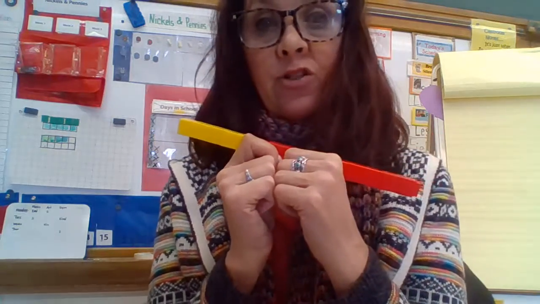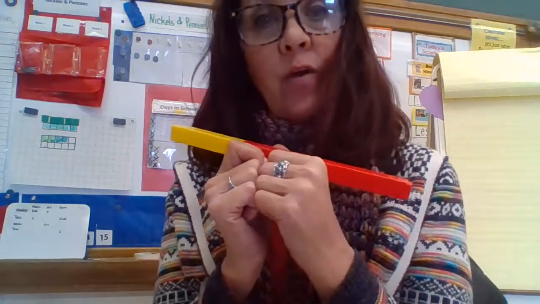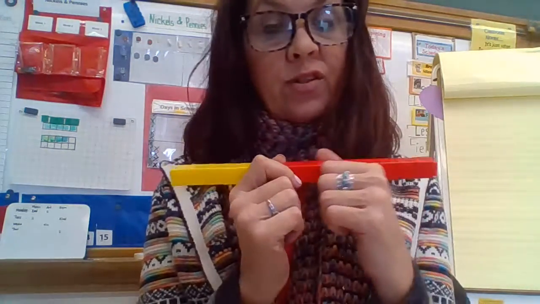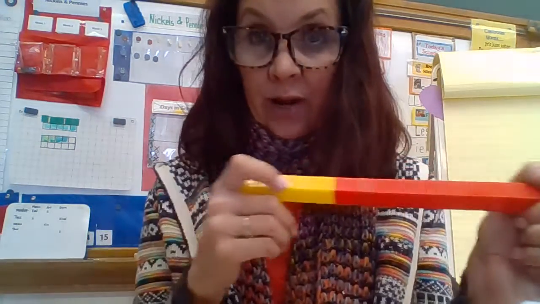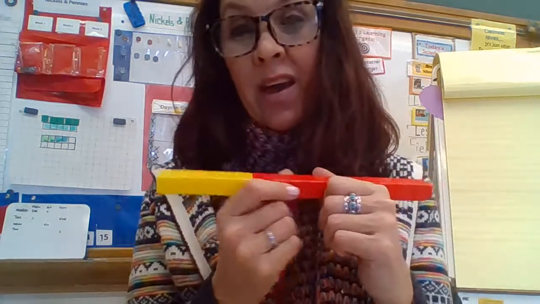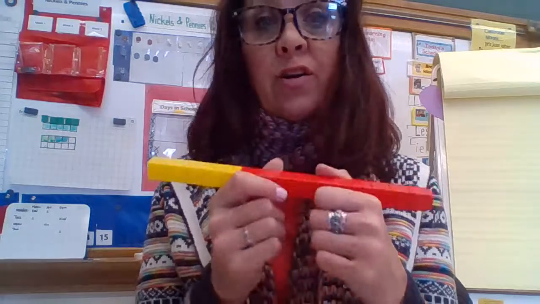You're going to go ahead and measure your shoes, and then we're going to write some comparisons regarding your shoes. We're going to tell whose shoes were greater in length and whose shoes were less than in length. And maybe some of your shoes are equal or the same size. Let's go ahead and find out. So go ahead, grab your shoe and your linking cubes. Start measuring.